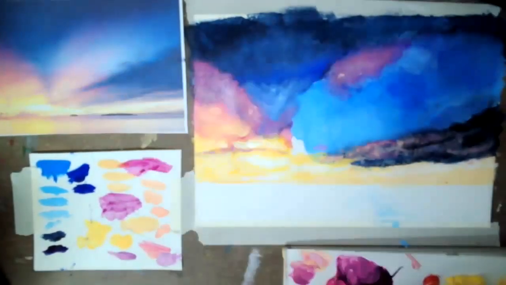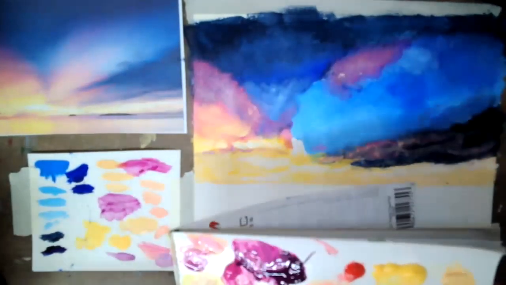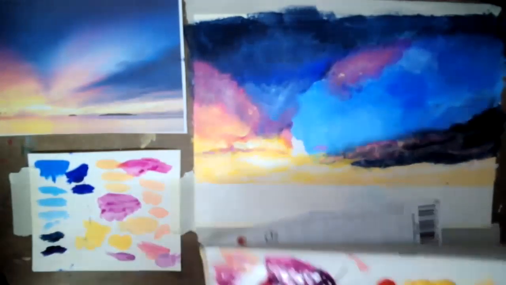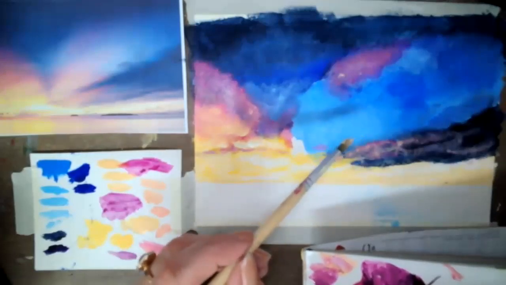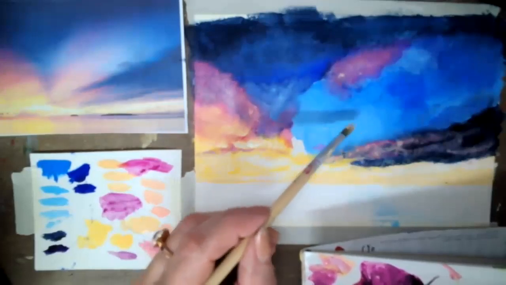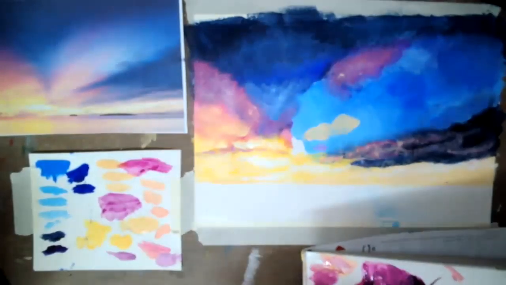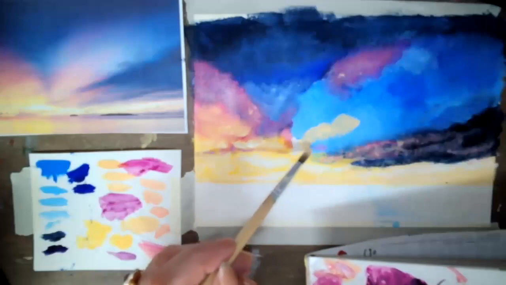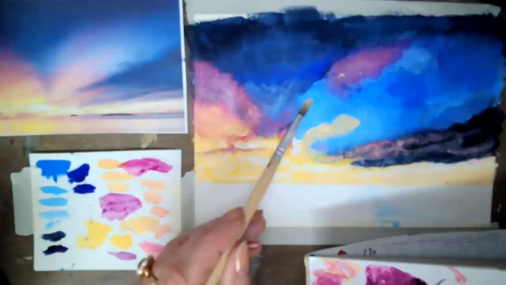And again, I think we have the yellows underneath. I'm going to go back in with that same Naples yellow that I've been using. And just start to place some of it. Kind of feels like it's a bit more in the middle here. Coming around like that. And there's this darker purple coming up the middle.